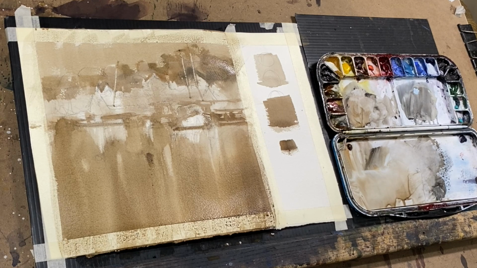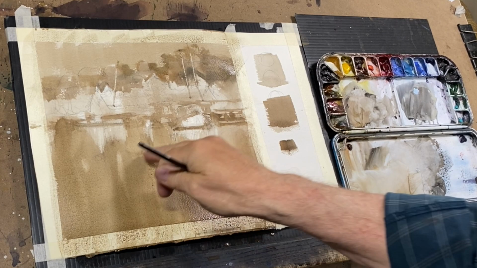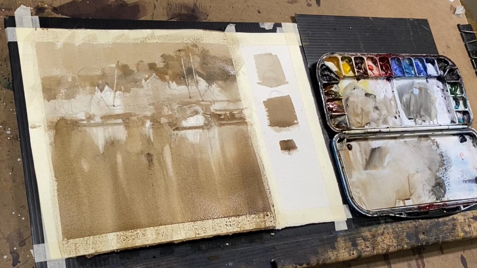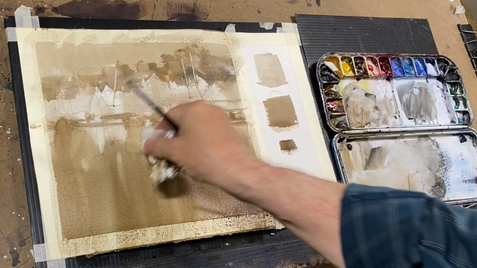I'm going to switch to a smaller brush now. Start to do some details. These details hopefully will make, I think that's going to be there.